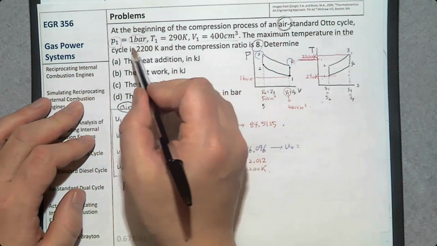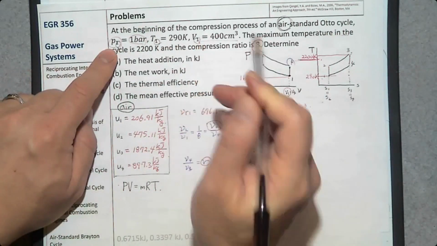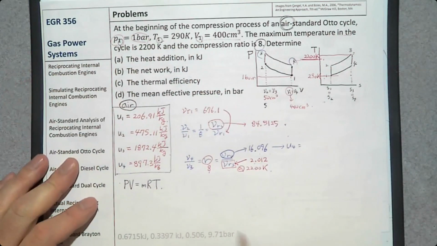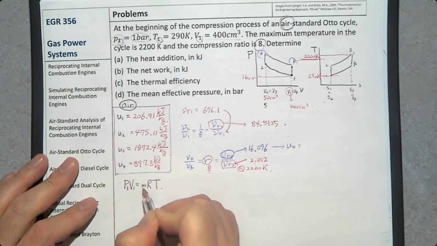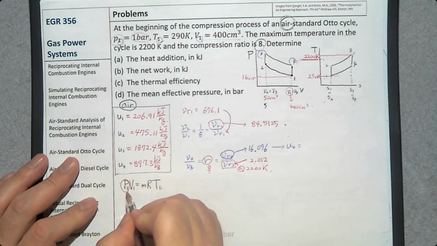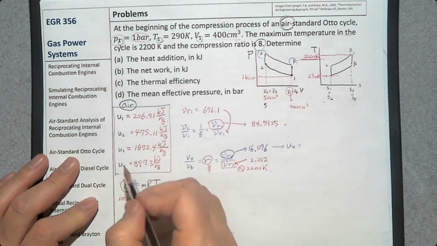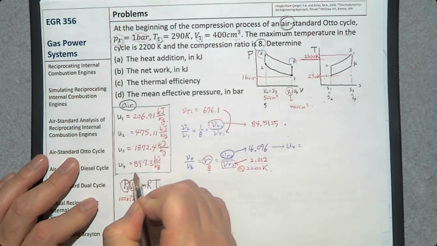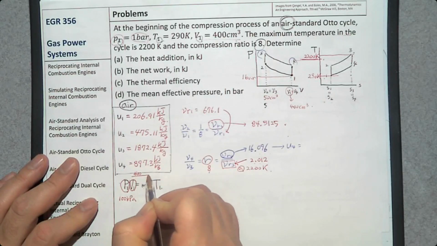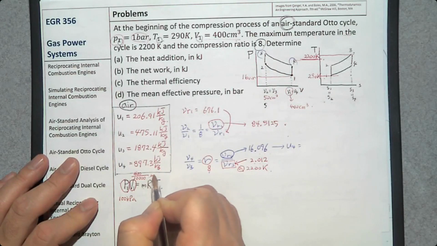It's going to be the easiest when you apply this at state number 1, because we know P1, T1, and V1. P1 V1 is mRT1. P1 is 1 bar, which means 100 kilopascal, and V1 is 400 centimeter cube. So 400 divided by 1,000,000 meter cube.